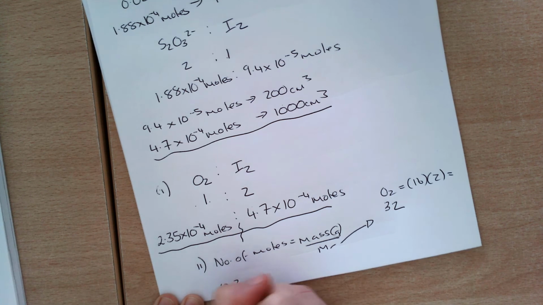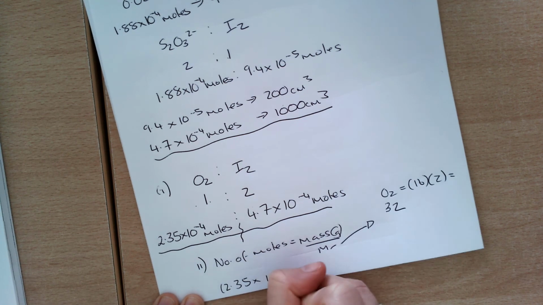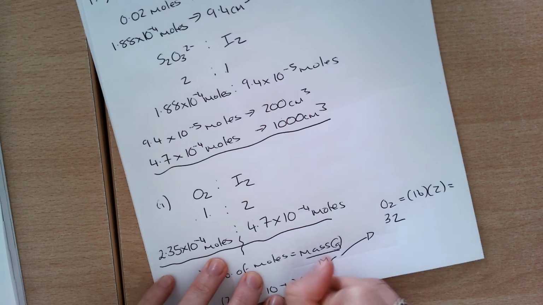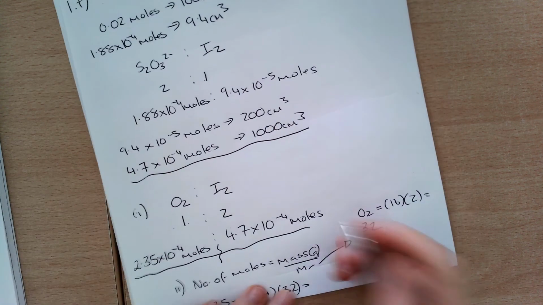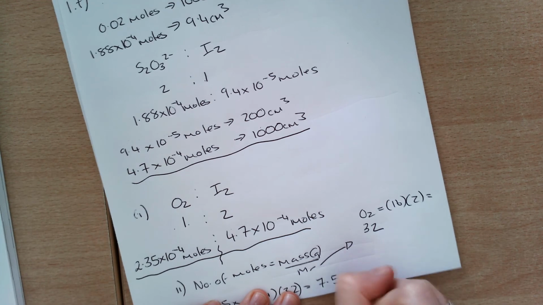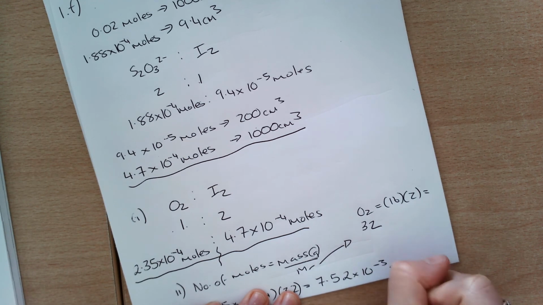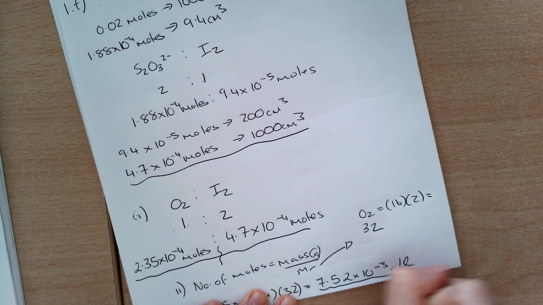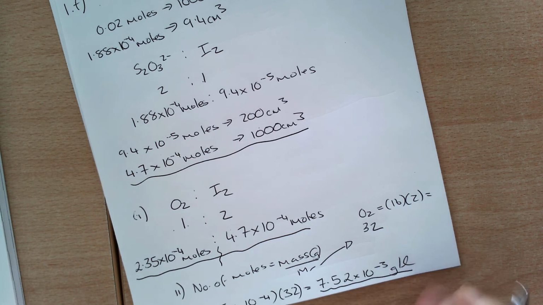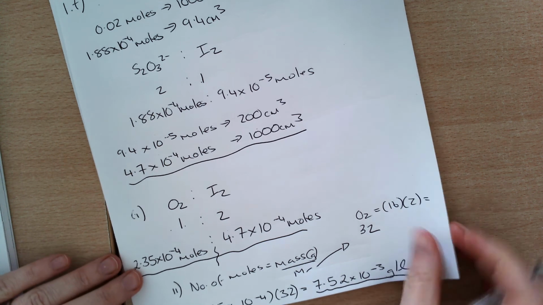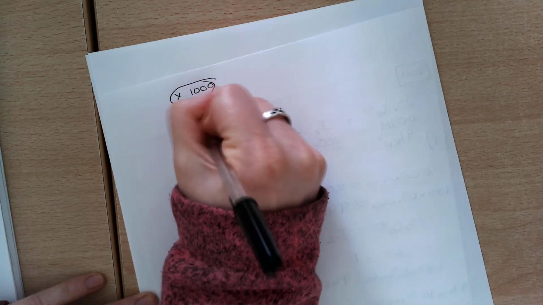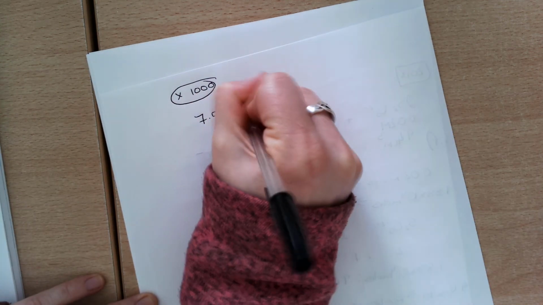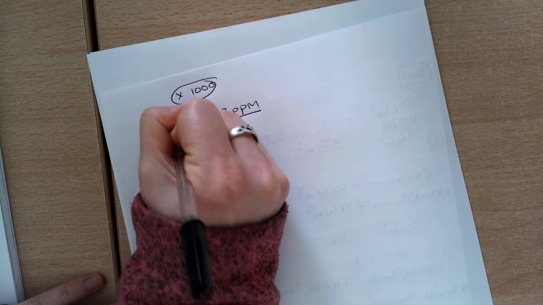So 2.35 by 10 to the minus 4 multiplied by 32 gives me an answer of 7.52 by 10 to the minus 3 grams per litre. That's my answer to part 2. And finally, to get that answer into ppm, I multiply it by 1000, and that gives me 7.52 ppm, and that's my answer to part 3.